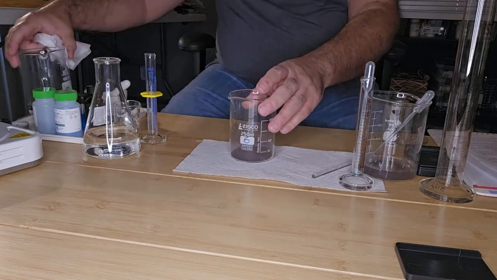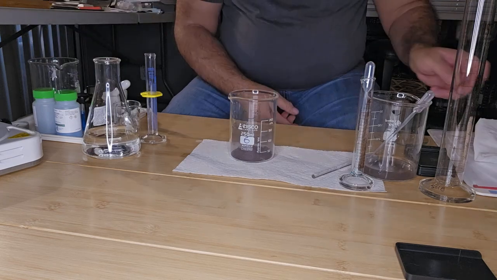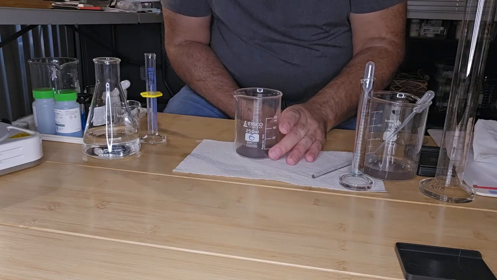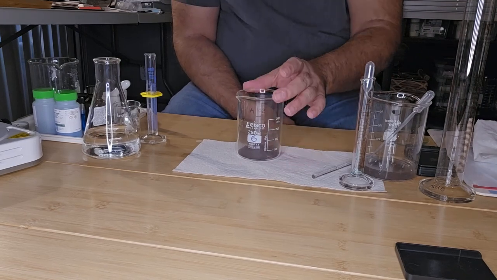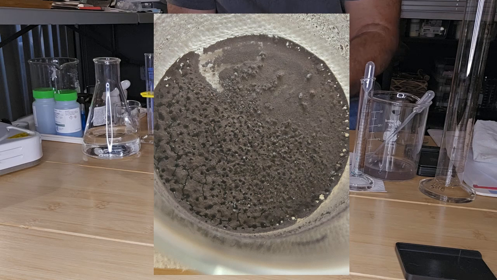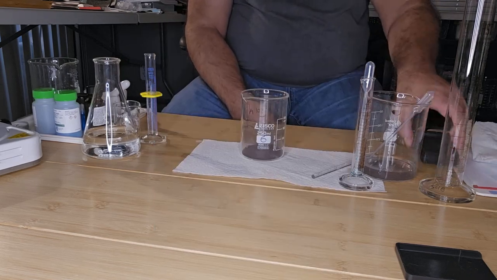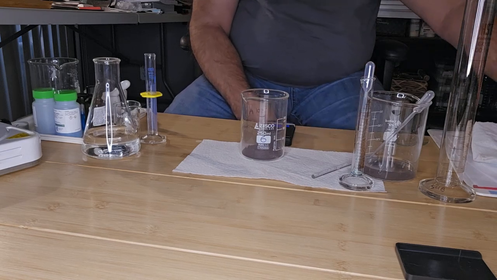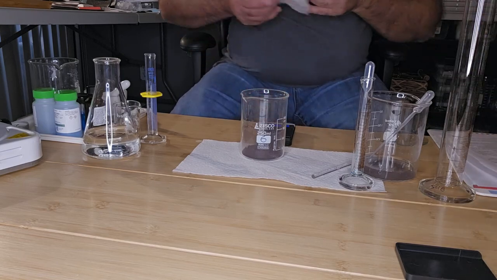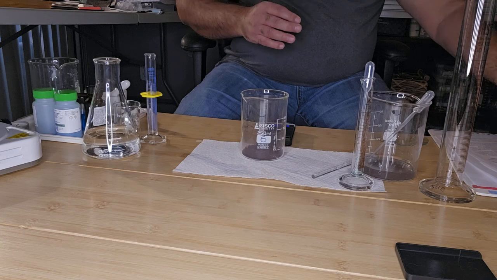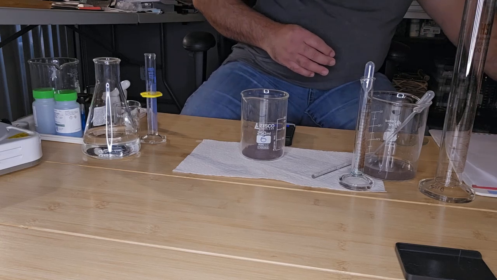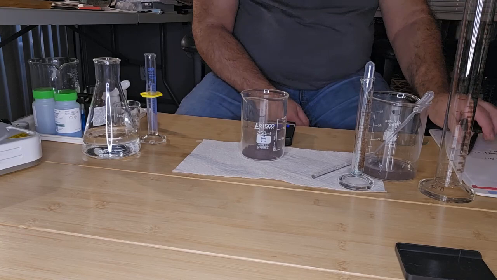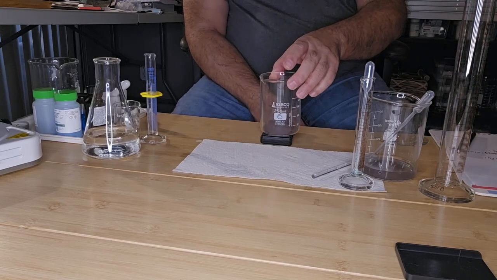And what you see, what is produced, is a dark reddish brown precipitate. And that is the copper. Okay, so now what I want to do is weigh it because I want to calculate my yield and how much copper has been produced. So I have my log and I'm going to record the weight of the beaker and copper.